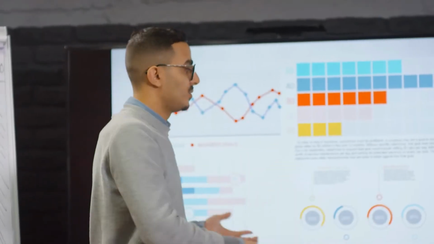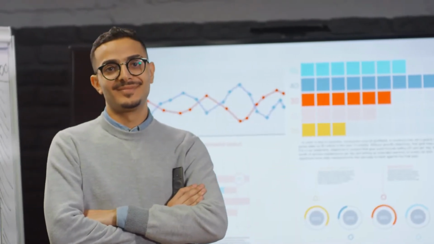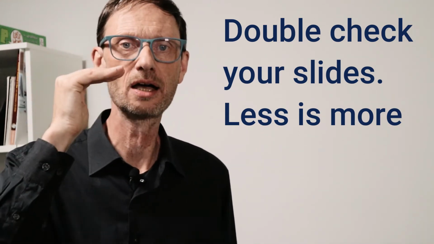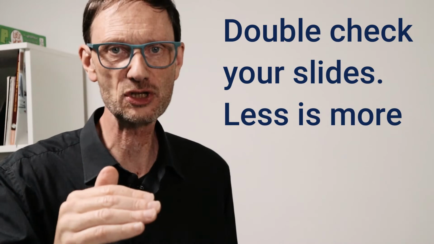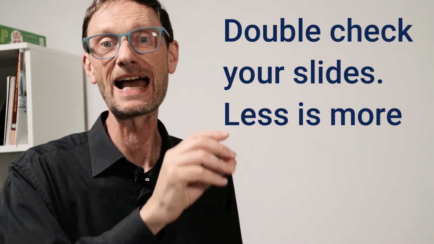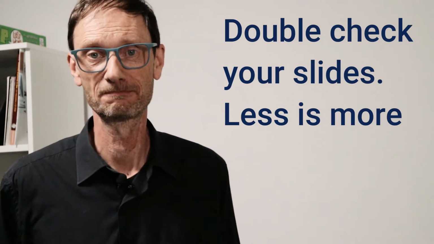And especially check your slides. Get someone to look at them. I've seen many students and many presentations that have spelling mistakes or even grammar mistakes in the title of the presentation. And sometimes they don't even spell a name correctly. So ensure that your slides are perfect and professional. Get someone to proofread your script and your slides.